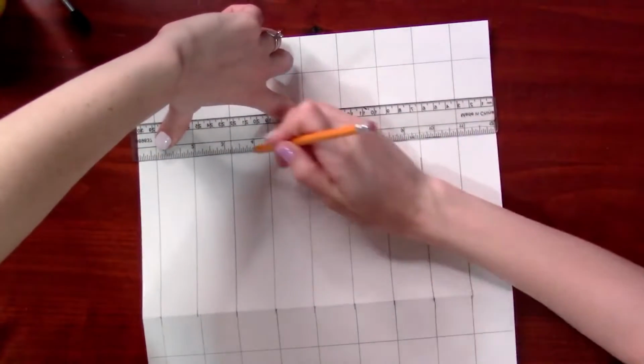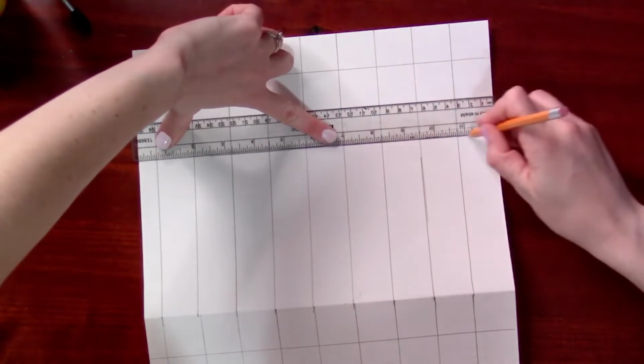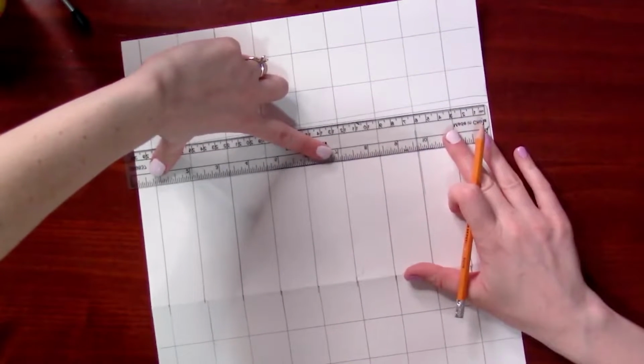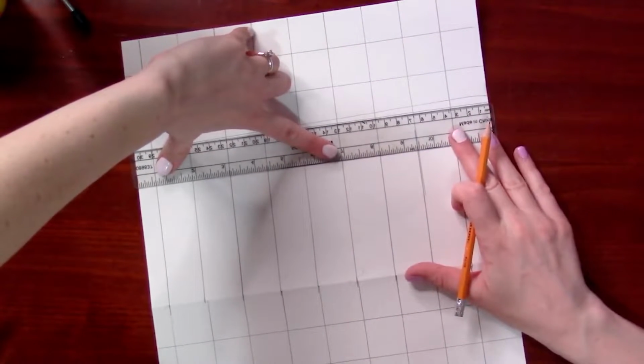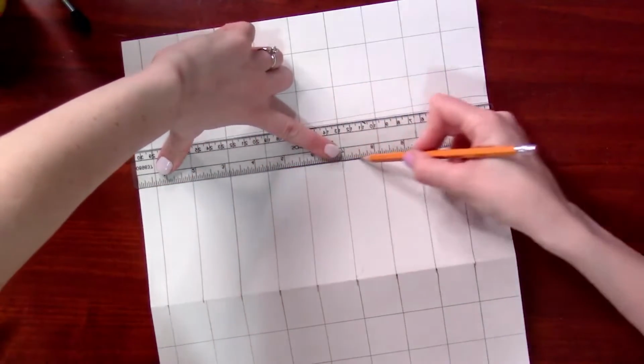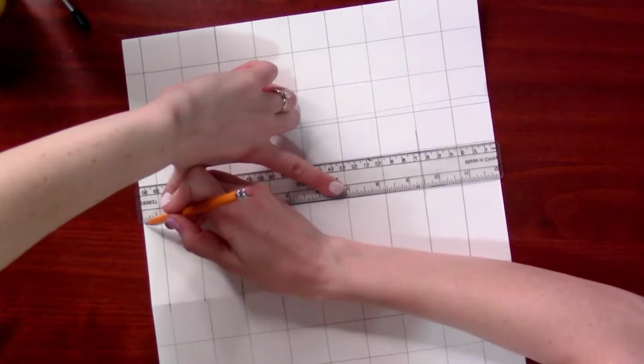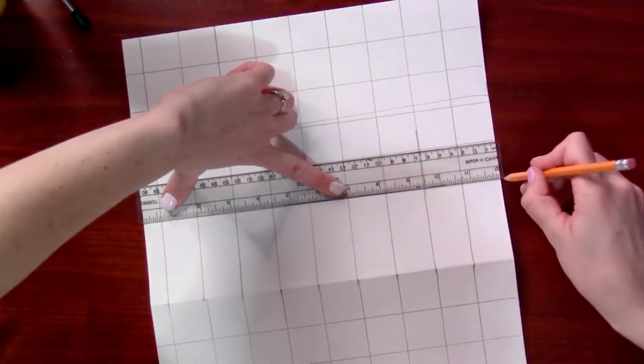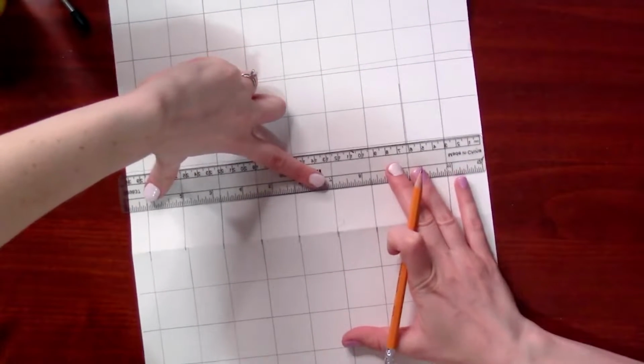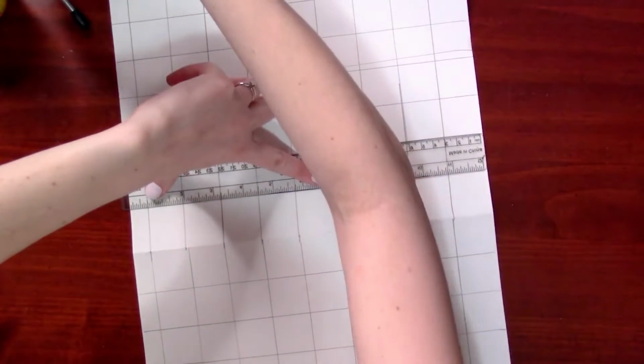Uh-oh, my ruler moved. Yeah. You really gotta hold down your ruler with the L. Uh-oh.